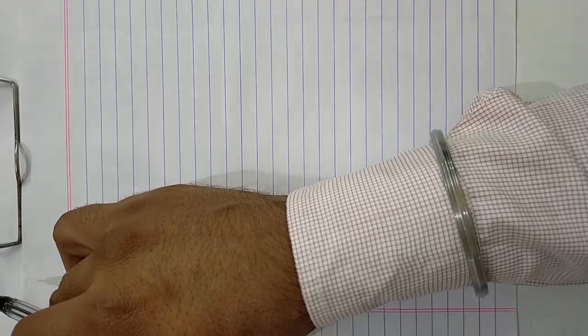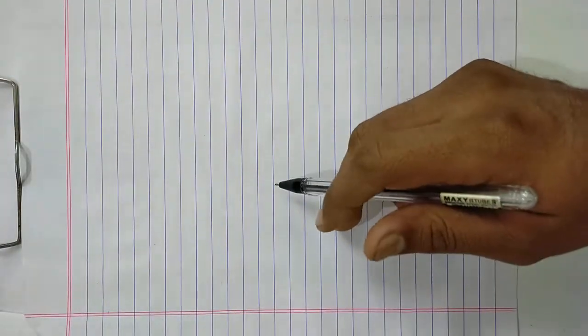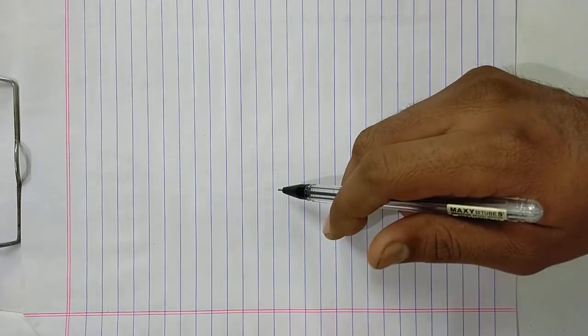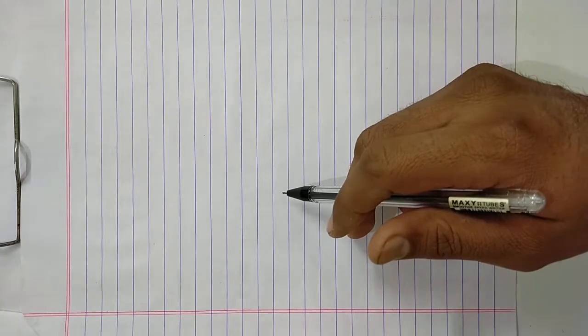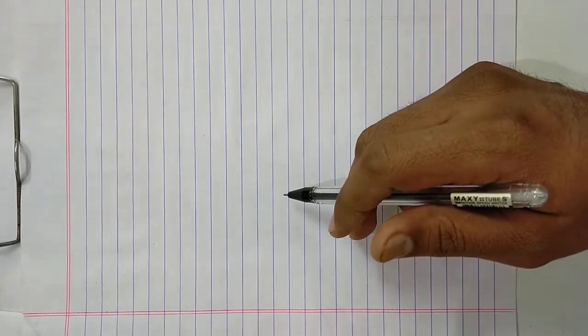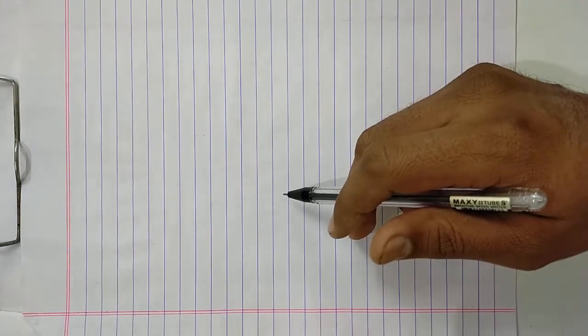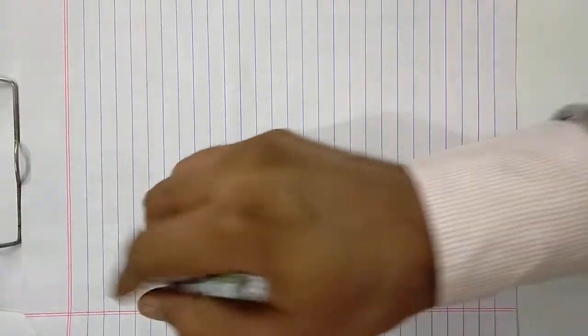We have seen that the addition of two convergent sequences is again a convergent sequence. Likewise, subtraction of two convergent sequences is again a convergent sequence. Similarly, the multiplication or product of two convergent sequences, or quotient of two convergent sequences, is again a convergent sequence. So let us see some examples.